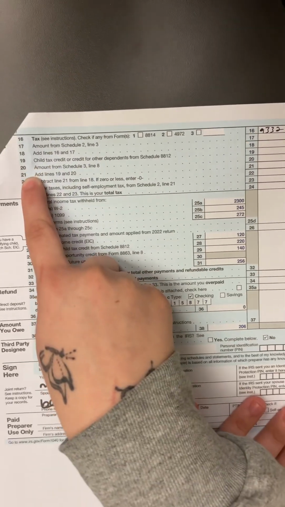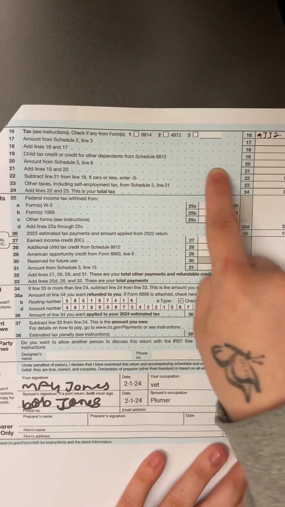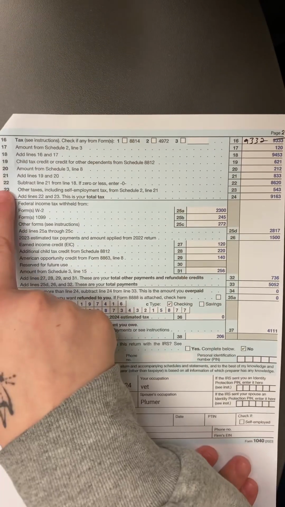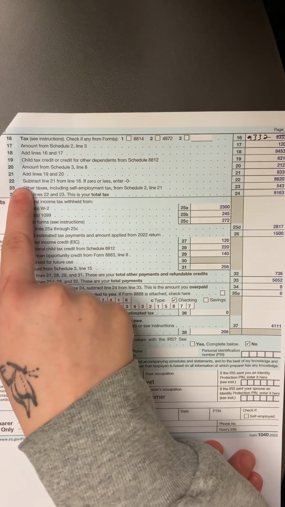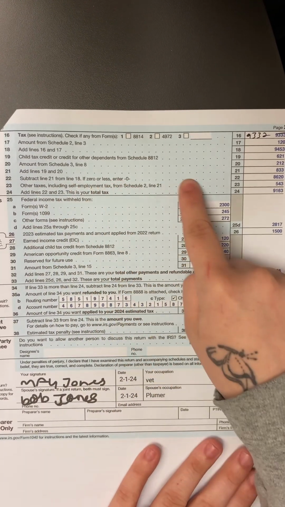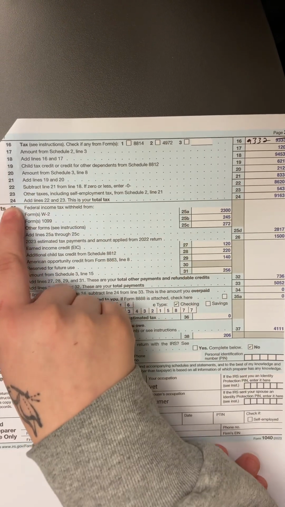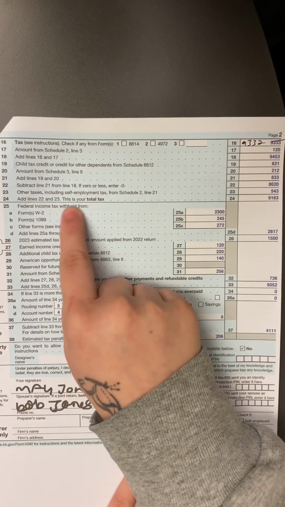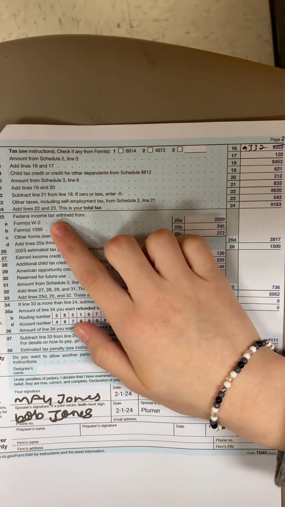You come down to 21, and you add lines 19 and 20, and that is how you get 133. Then you come down to 22, subtract line 21 from line 18, and that is how we get that number. Then you come down to your last line, 24, add lines 22 and 23, and this is your total.